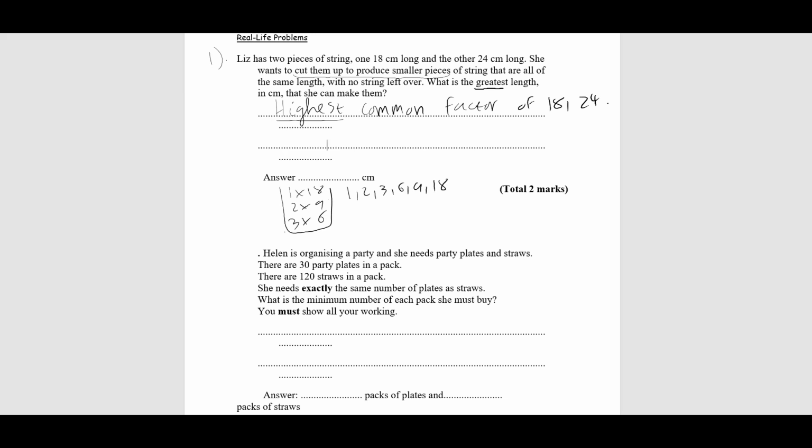The factors of 24: 1 times 12, 2, no, that's completely wrong. 1 times 24, 2 times 12, 3 times 8, 4 times 6, and then we have a repeat. So the factors of 24 are 1, 2, 3, 4, 6, 8, 12, and 24.